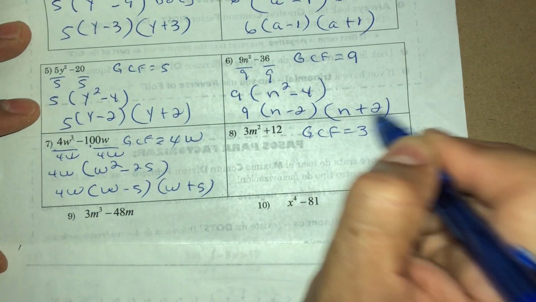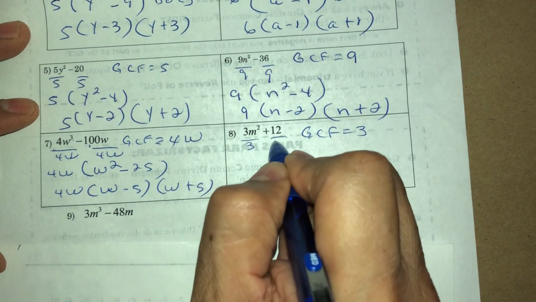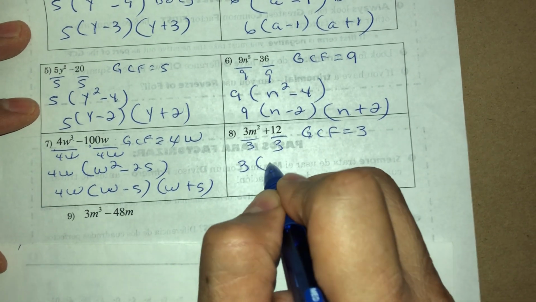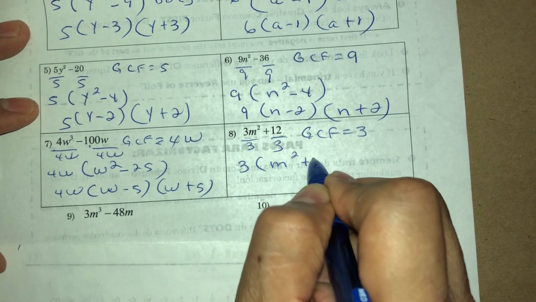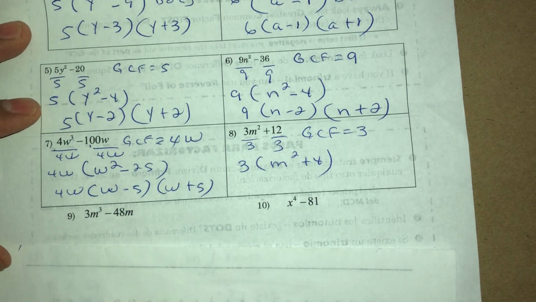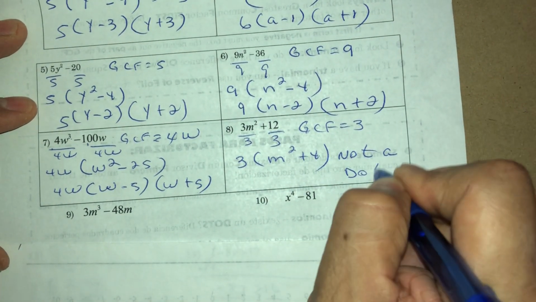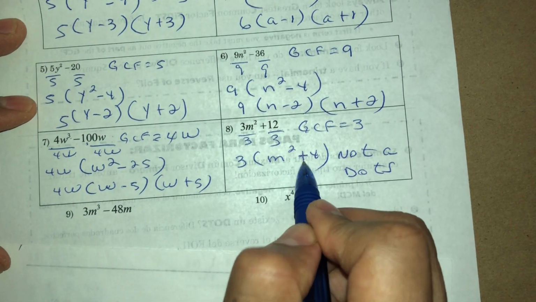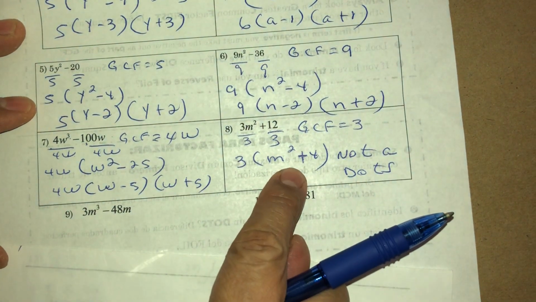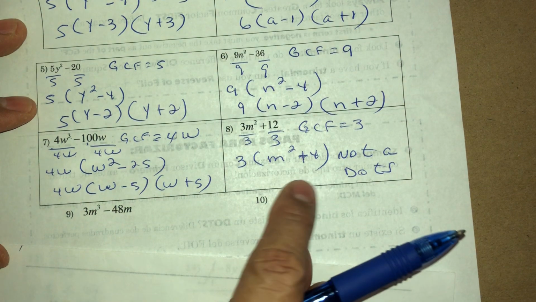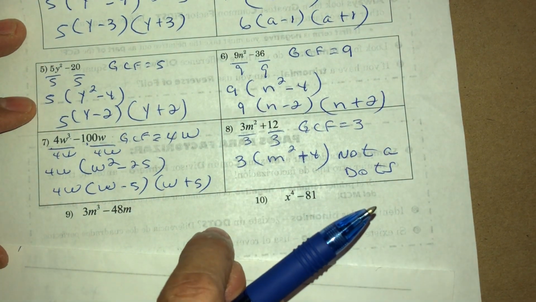GCF here is 3. If I divide by 3, I keep the 3 out, and I will have m squared plus 4. And this one, not a difference of squares, because it's a plus. It has to be a minus. So you cannot factor anymore. We just leave it like that.